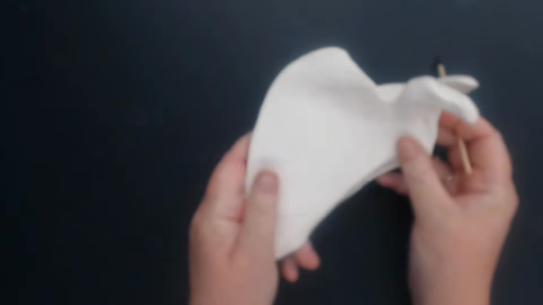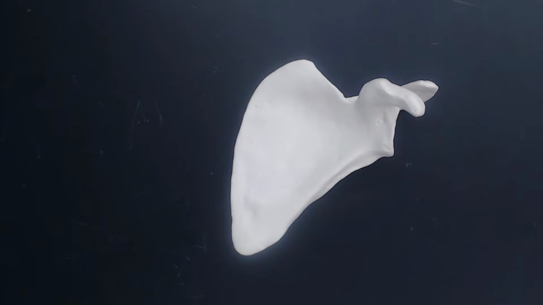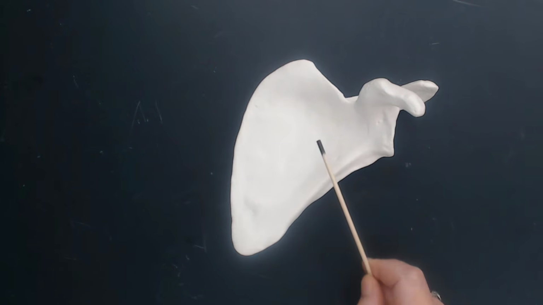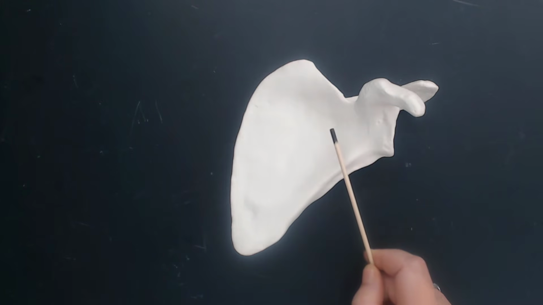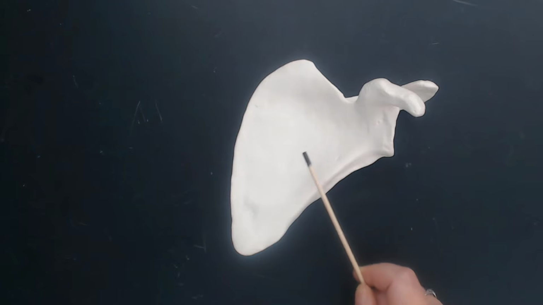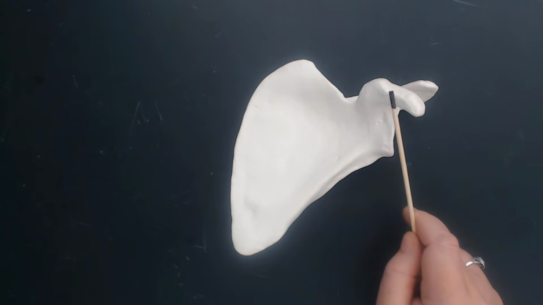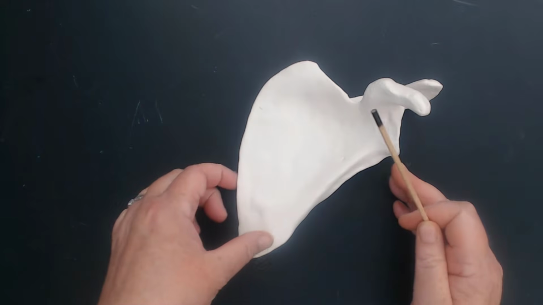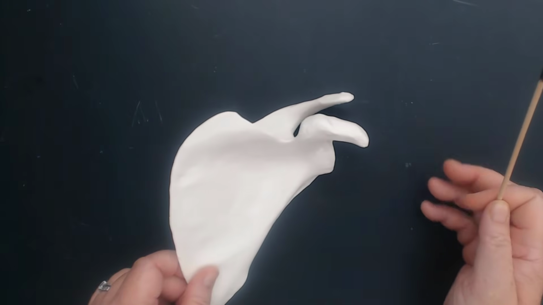When I flip this over, this is now an anterior view, or a front view, of the scapula. You'll notice that the front view of the scapula is smooth. It's smooth because this butts up against the rib cage. And I have a structure here, and the structure's name means raven's beak.